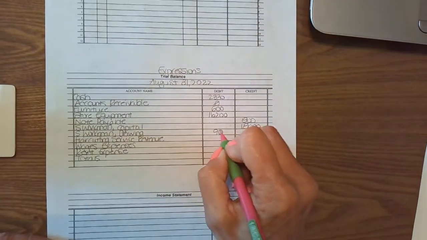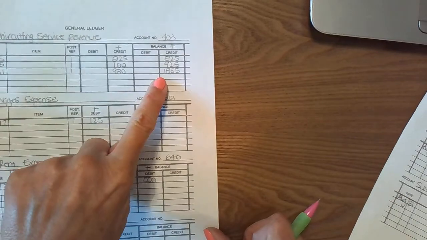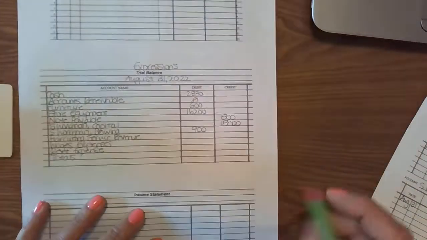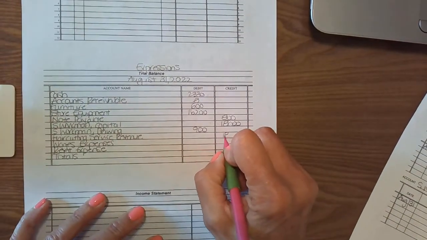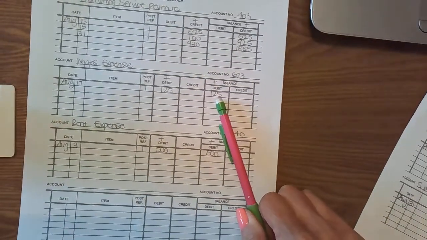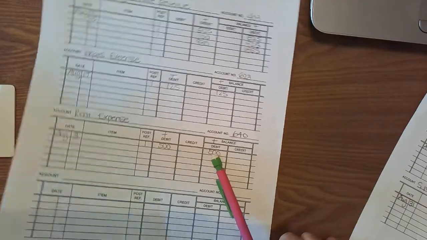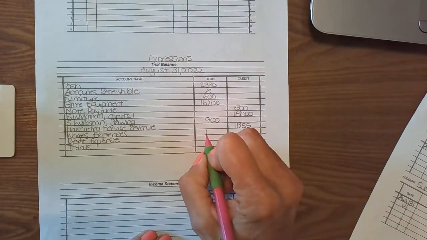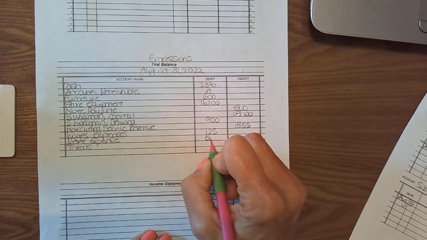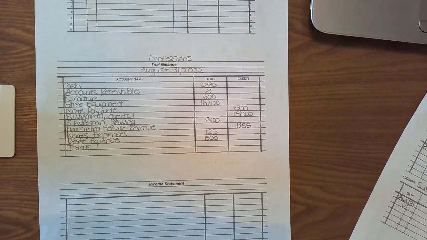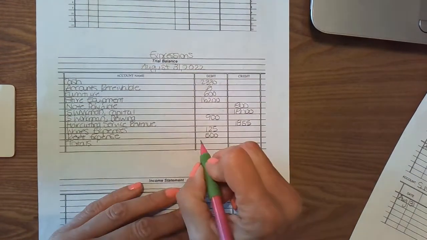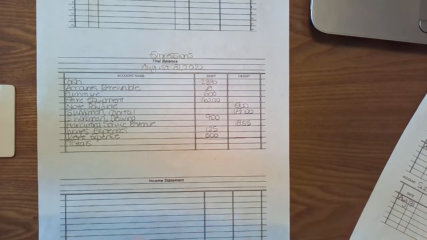Drawing, $900 debit, back on the debit side. Then our revenue, that's $1,855 credit, back over on the credit side. And then our wages were $125 debit and rent was a $500 debit. So again, wages $125 debit and $500 rent expense debit. All right, we're going to draw a line under our two columns.